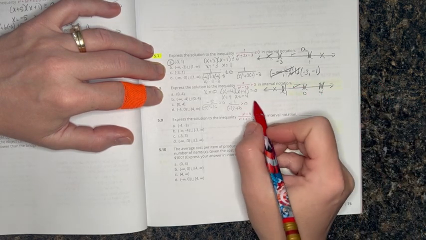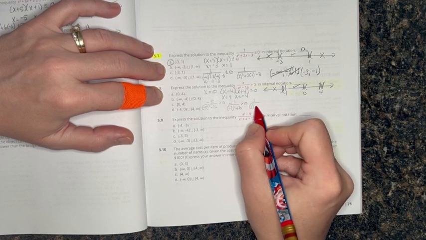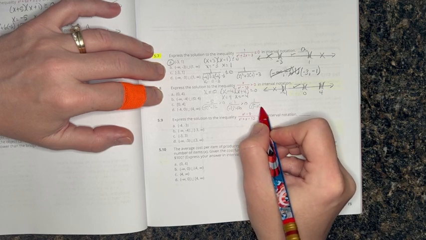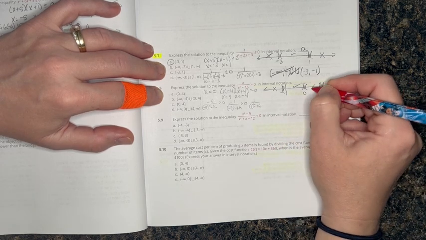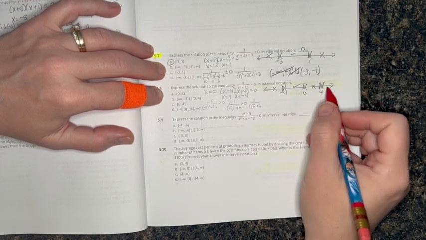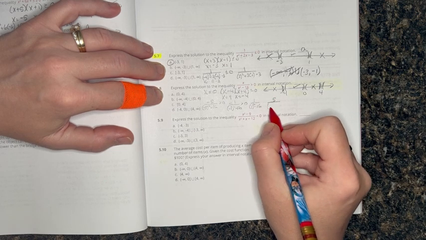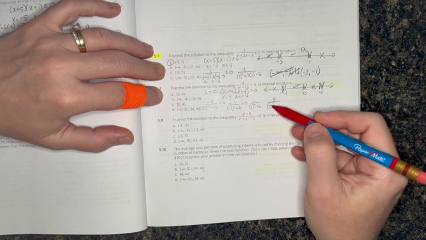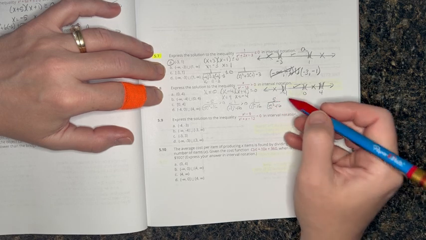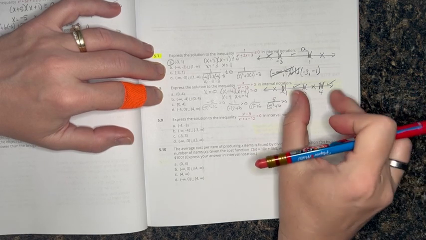Let's try a positive 1. So I have 1 over the quantity 1 squared minus 16. Now this is a negative 1/15. So no. And let's try greater than 4. So a positive 5 over positive 5 squared minus 16. 25 minus 16 is positive, so this is greater than 0. Check. So those are my two sections.